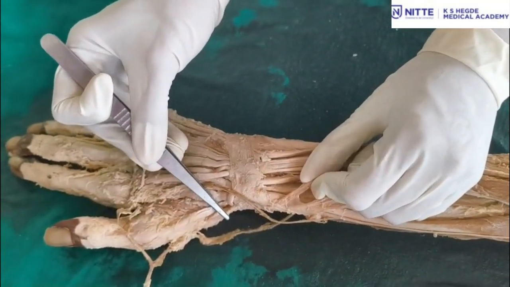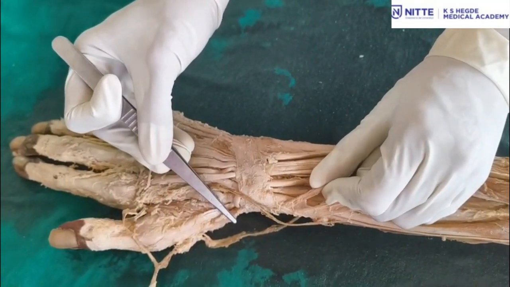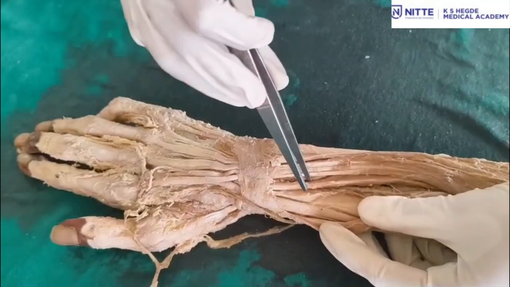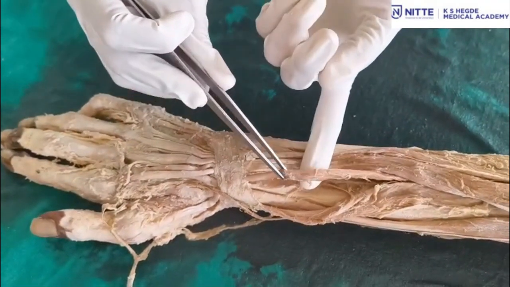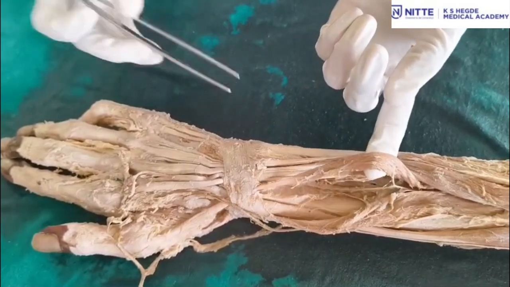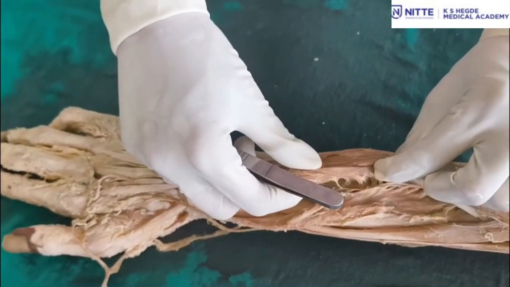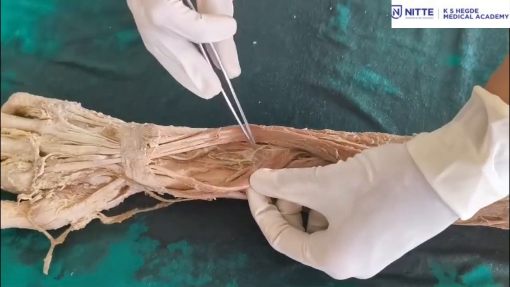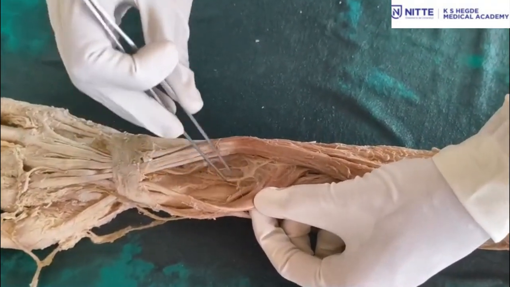So it is helping in the extension of the proximal phalanx of the thumb. Next is extensor pollicis longus. This muscle is extensor pollicis longus. This takes origin from the posterior surface of shaft of ulna. So you can see here, this bone is ulna.